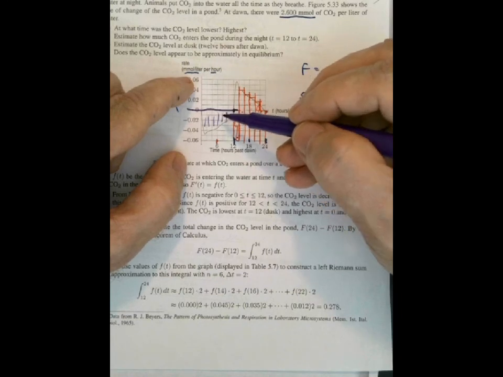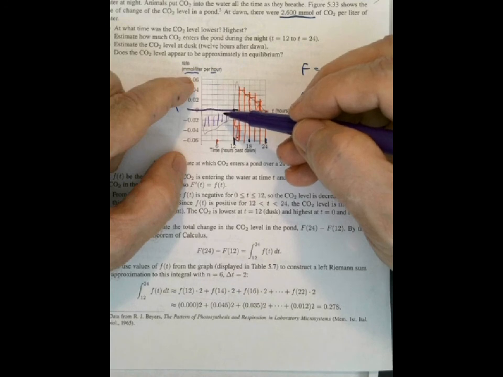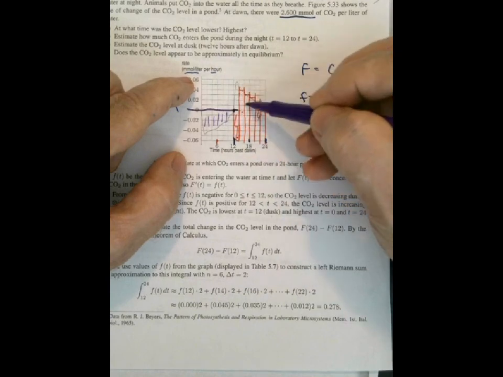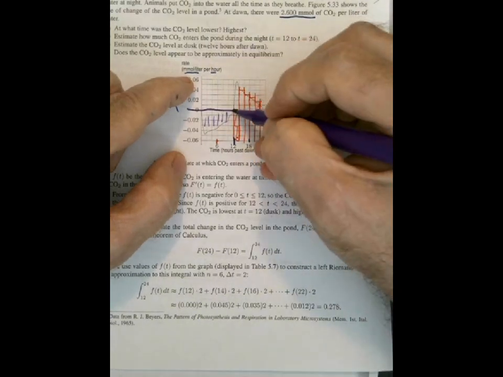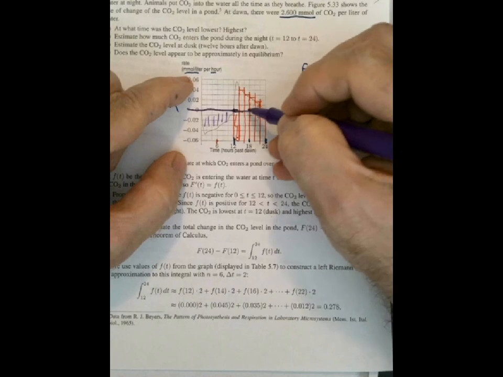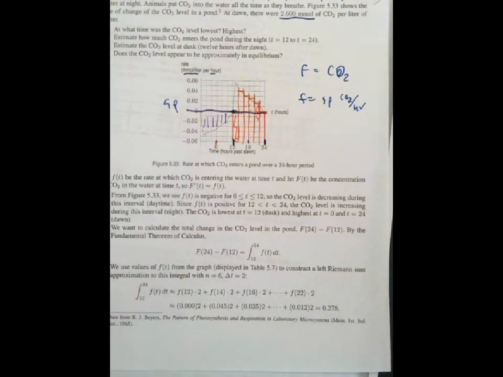Okay, what does that mean in terms of the lake? That's the amount of CO2 that was removed from the water. So this is the amount that was added to the water. This is the amount that was removed from the water, right?